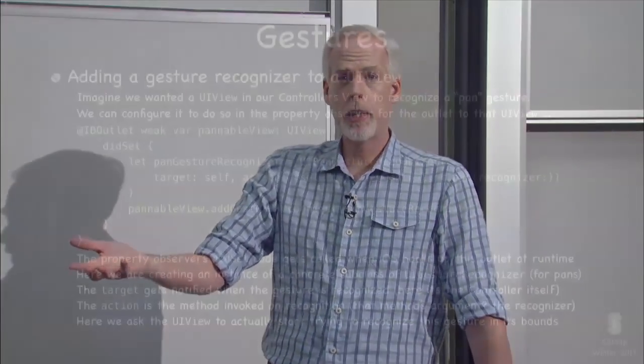So there's three ways I could have specified that: viewController.pan, self.pan, or just pan. But notice it does have that argument, by the way. That argument is going to be the recognizer passed back to me. So when the pan starts to be recognized, it's going to call this method, and the pan gesture recognizer is going to be passed back to me each time.